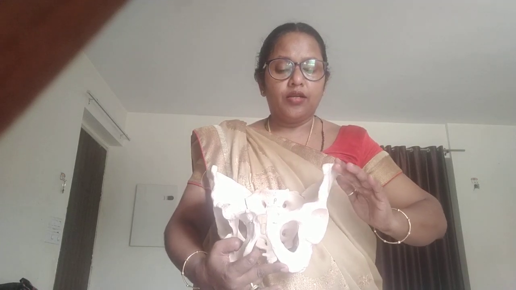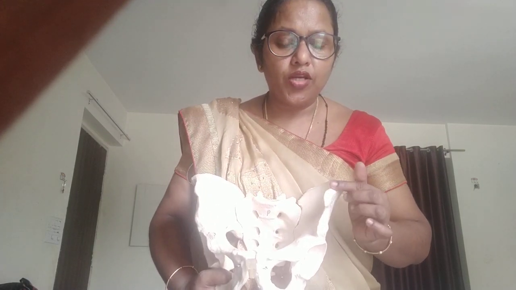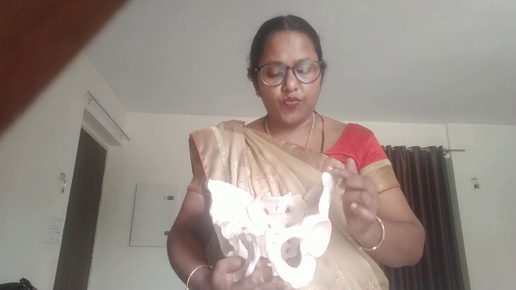This is the ilium. The ilium is a large flared-out part. When a hand is placed on the hip, it rests on the iliac crest, which is the upper border of the ilium. At the front of the iliac crest can be felt a bony prominence known as the anterior superior iliac spine. A short distance below is the anterior inferior iliac spine.